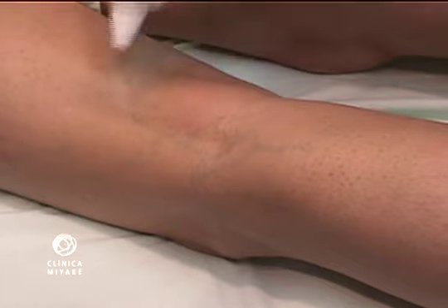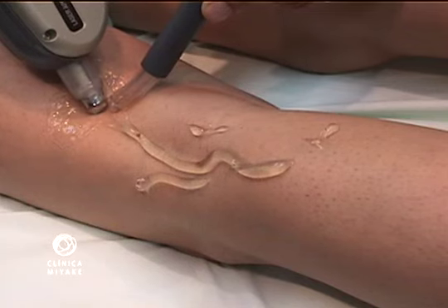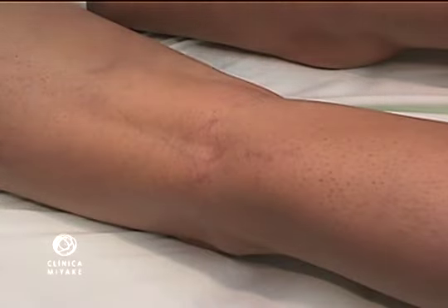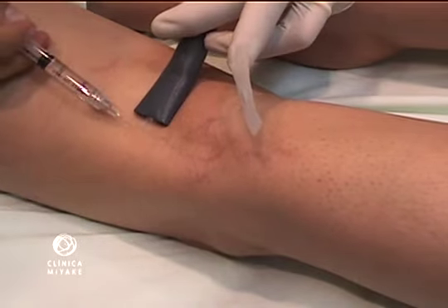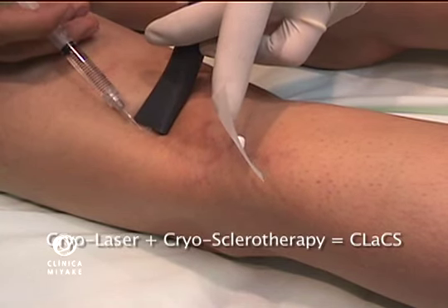Tip number 4. Synergy between methods. 12 years ago, we started to combine injection sclerotherapy after intense pulse light. This association was presented in Dallas 2004. This combination is now called CLaCS, cryolaser with cryosclerotherapy.